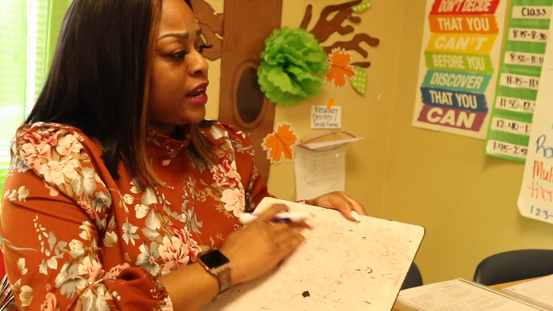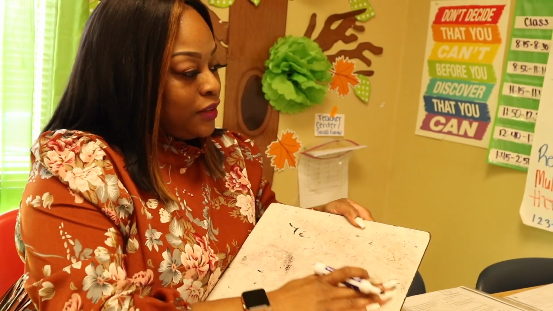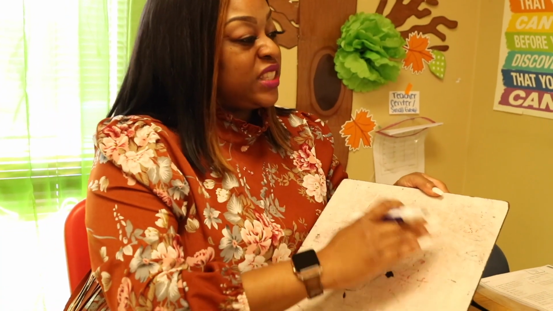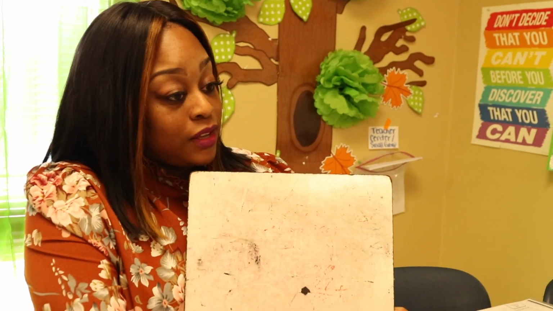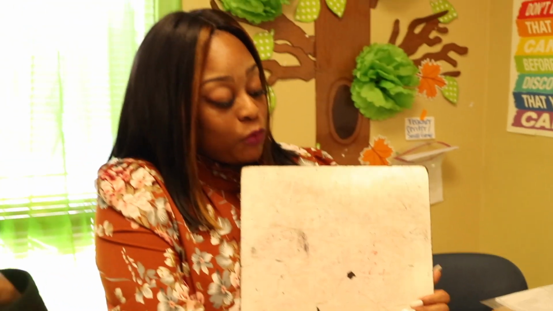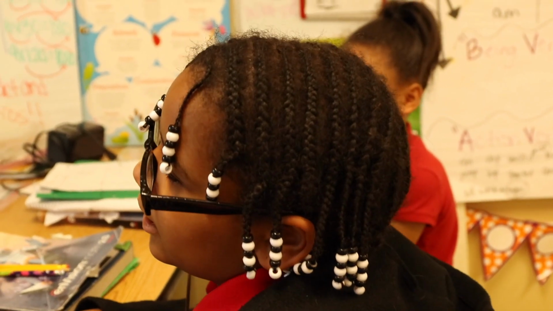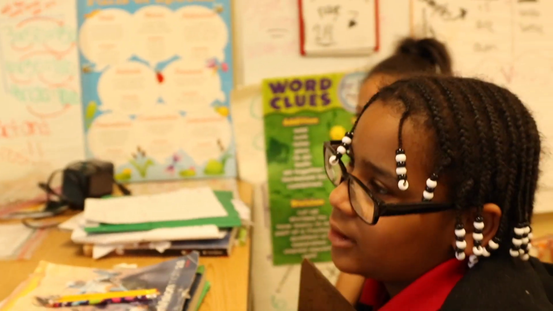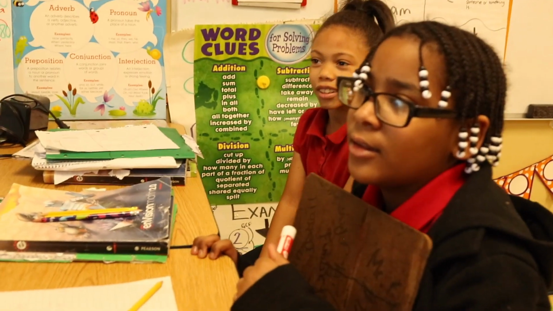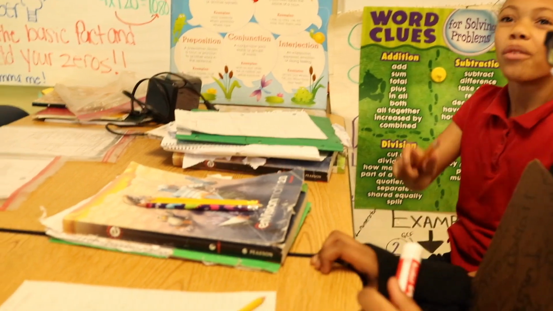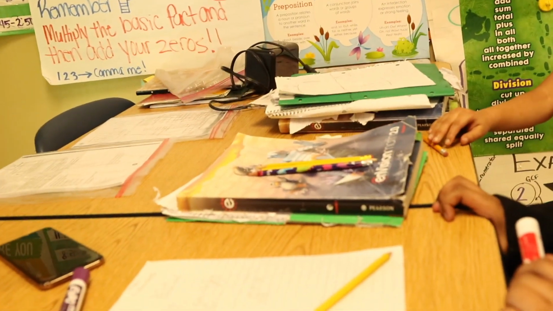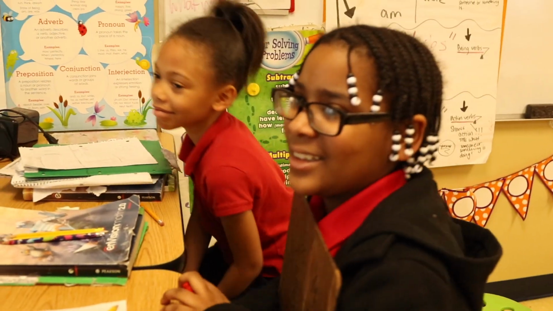Do you remember what property says no matter the order, it's still going to be the same product? We got associative, we got commutative, we got distributive, we got identity. I think it's commutative. Good job. Way to go, Kaden. Commutative property tells us no matter the order, it's the same.